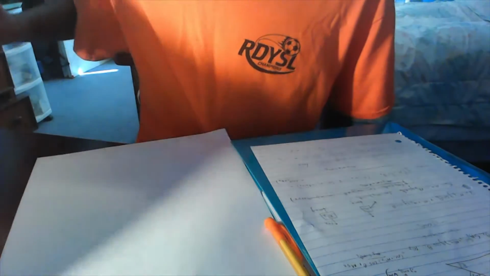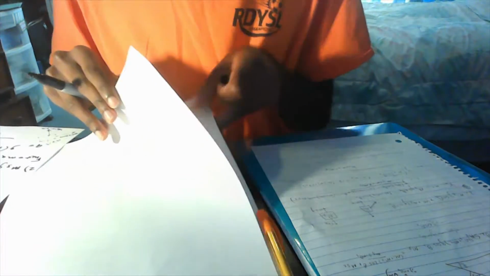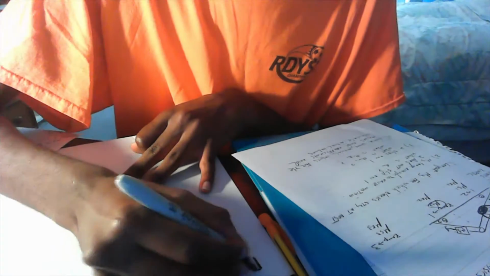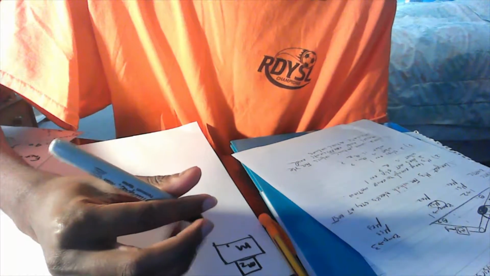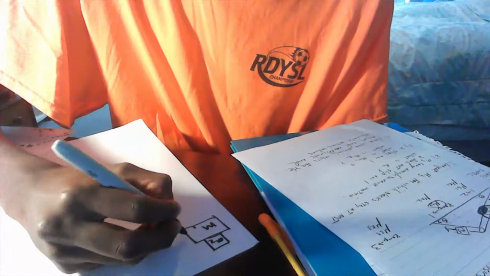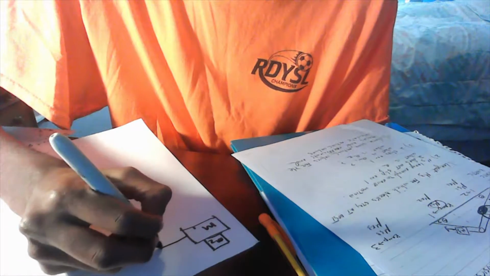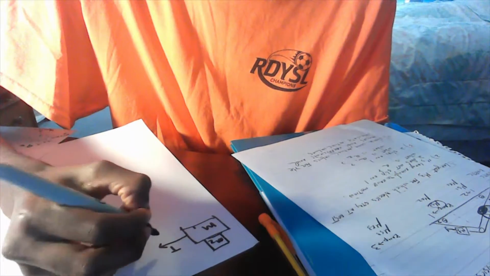The second question has no slippage on blocks 1 and 2, but the third question asks for block 2 slipping on block 1. So if the tension is pulling like that, that's causing the motion because m3, as you saw before, is pulling like that.